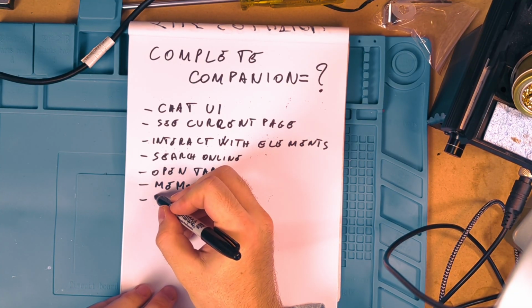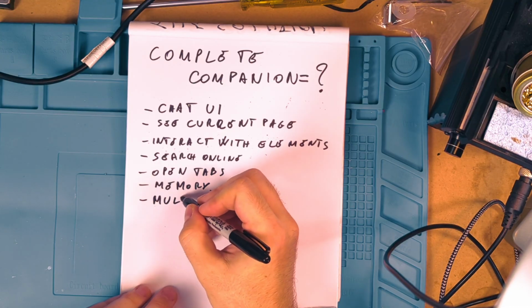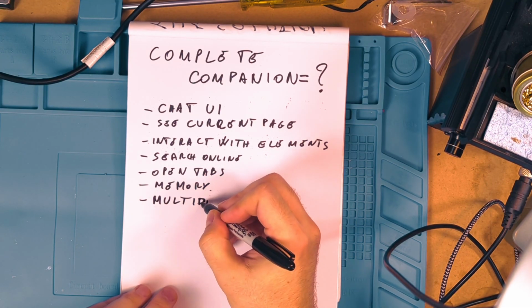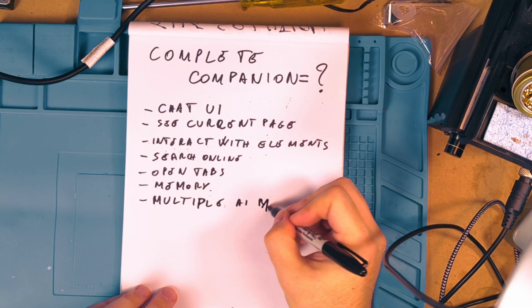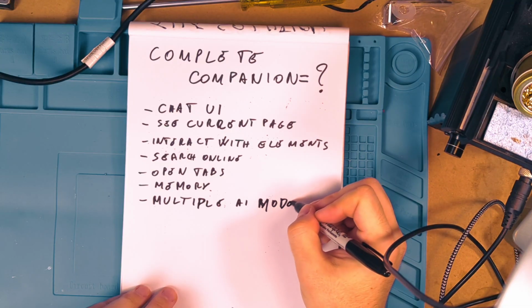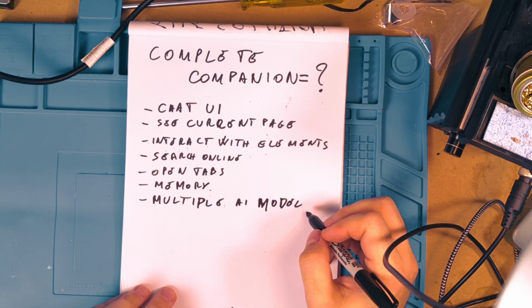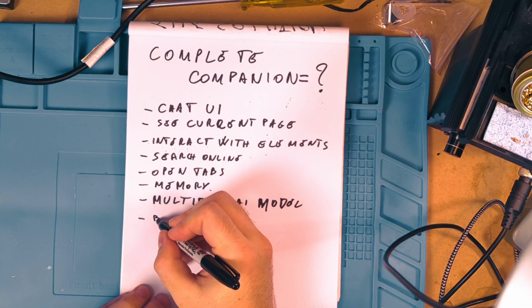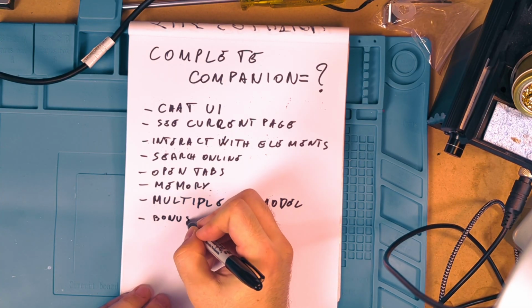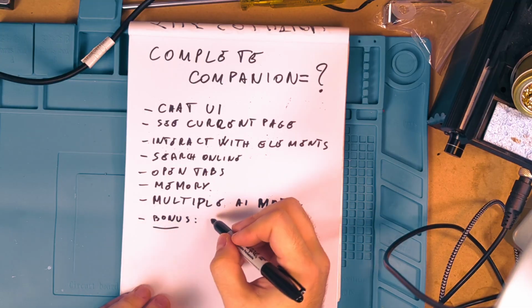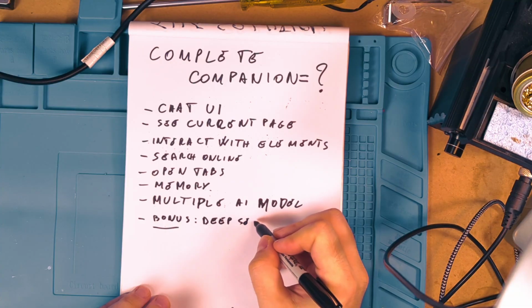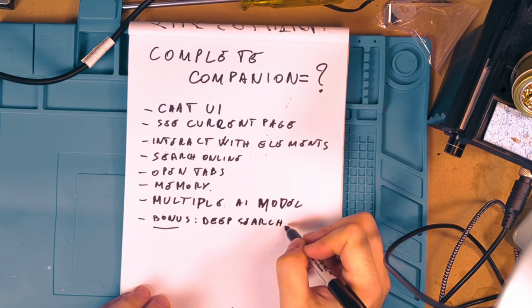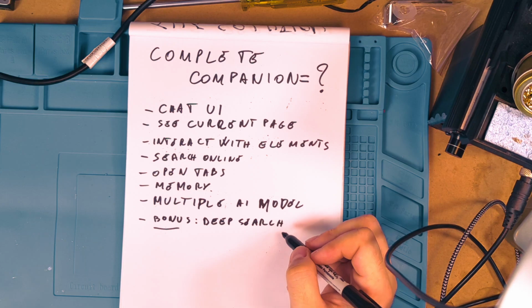Some information should survive between sessions, but only when I ask for it or approve it. Seventh, I needed to support as many AI models as possible. I didn't want the project to depend only on one provider. And finally, as a bonus, I wanted a deep search mode, a more advanced search workflow with a summary view and an interactive result page.